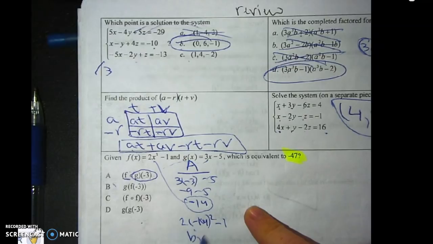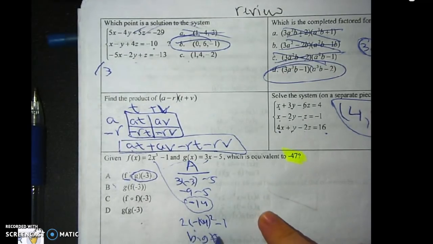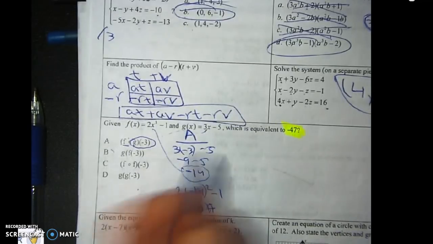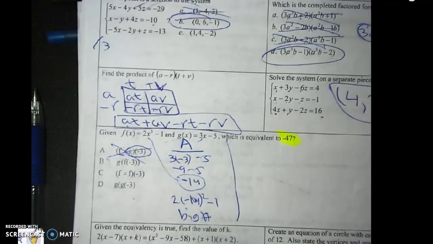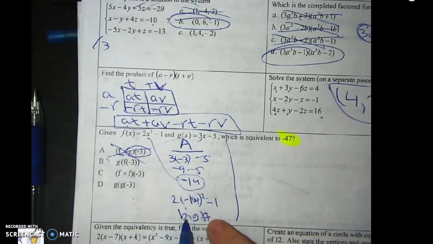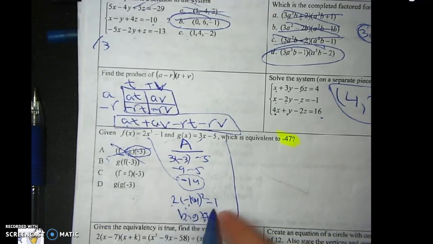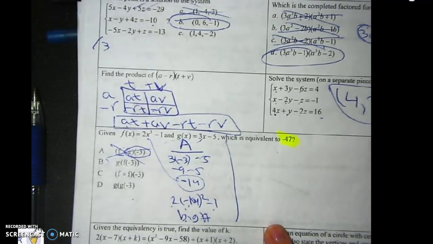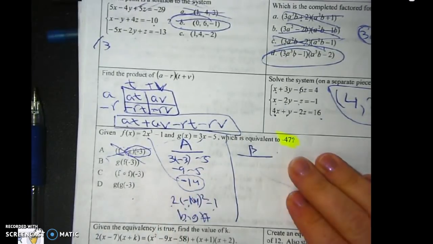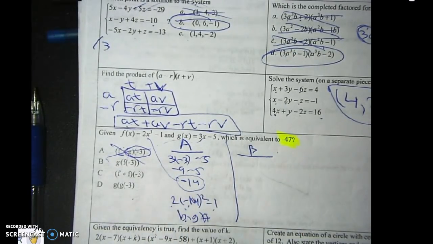I can tell it's a big number, so that one's out. That's a big positive number, so it's not A. I don't need you to give me the exact value if you can show me reasonably that when you go negative 14 squared, it's 196 times 2, you're not going to get negative 47. But you got to show me enough work to make that reasonable.